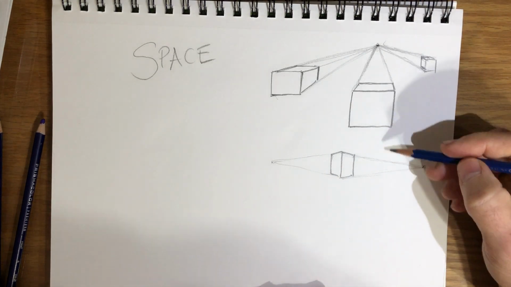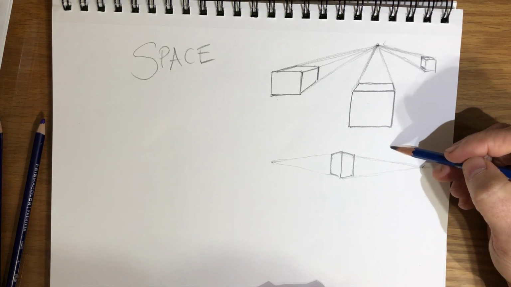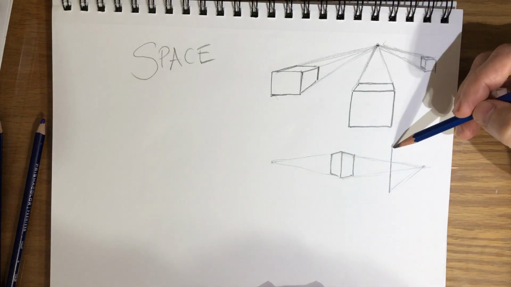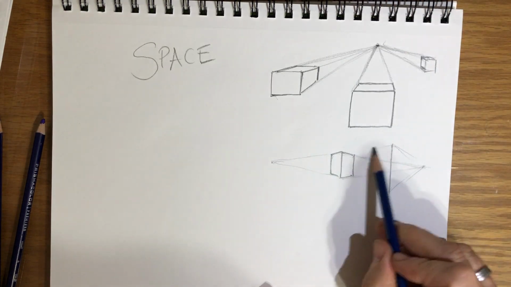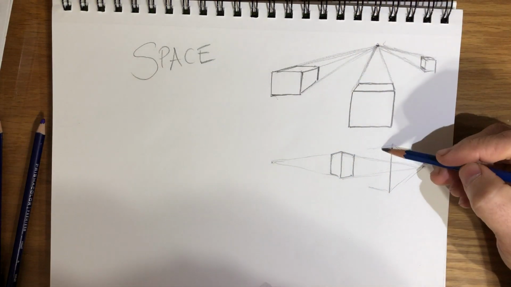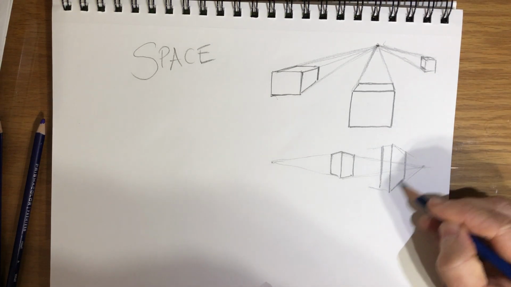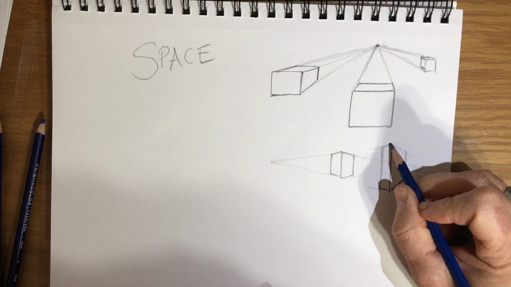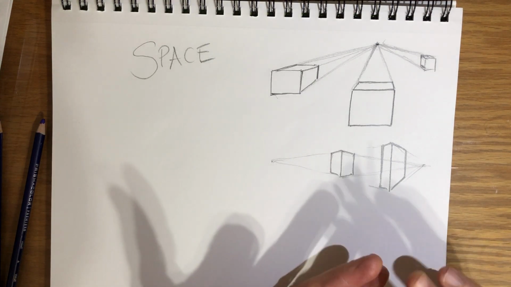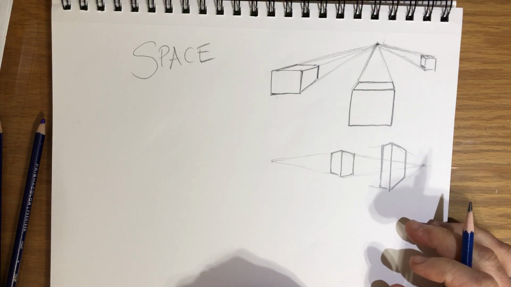If we want to put another one, let's make a bigger one over here. Again, draw these first parts lightly. You don't even have to draw it all the way. Just kind of draw it in the direction of. And now we've got another form. Okay, so we're using now line, shape, and form to create the illusion of space. See that?